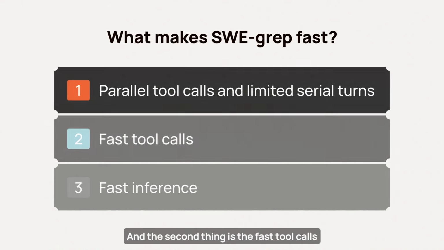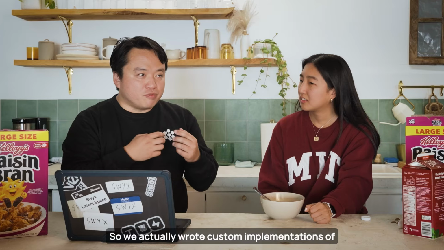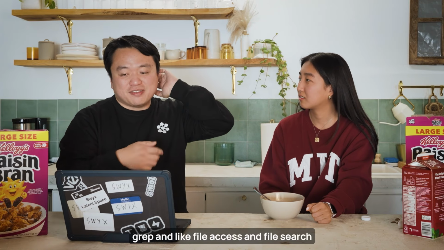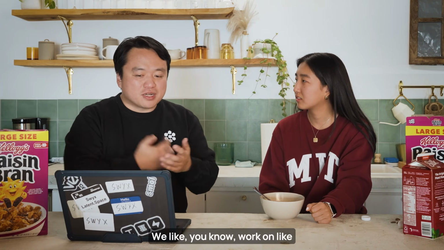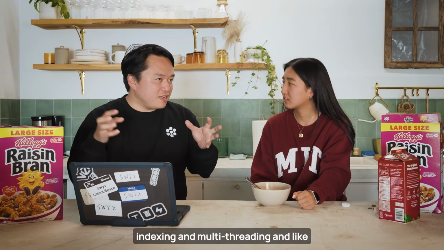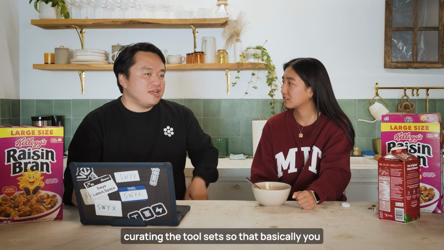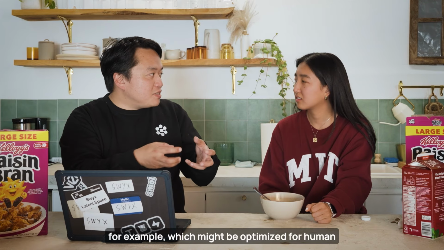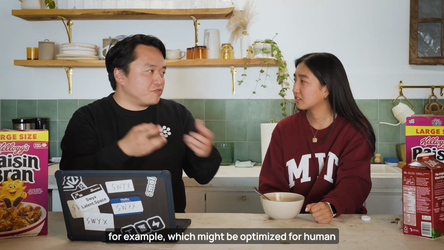And the second thing is fast tool calls. So we actually wrote custom implementations of grep, and file access and file search. We work on indexing and multi-threading and curating the tool set so that basically you don't use normal Unix utilities, for example, which might be optimized for human users in single-threaded environments.